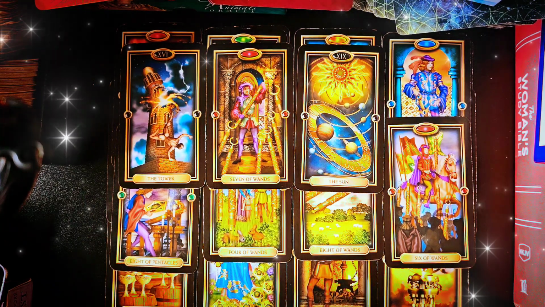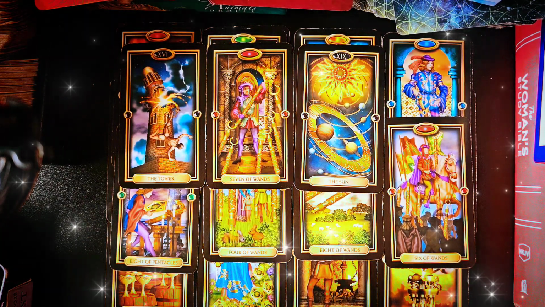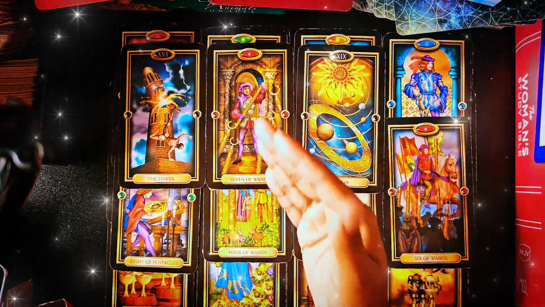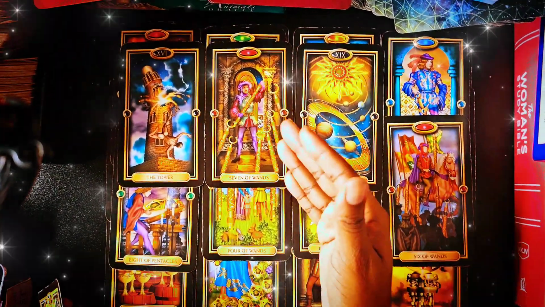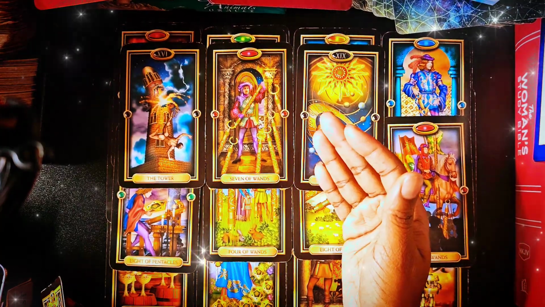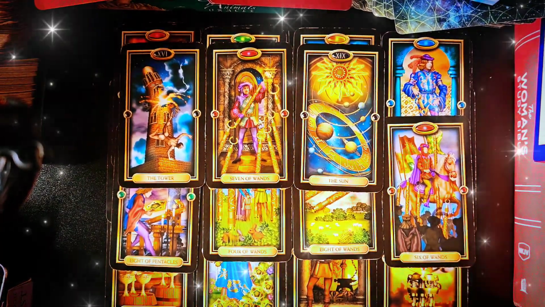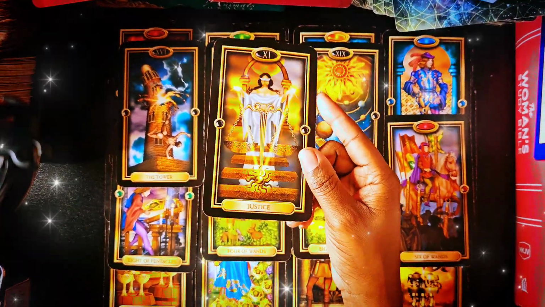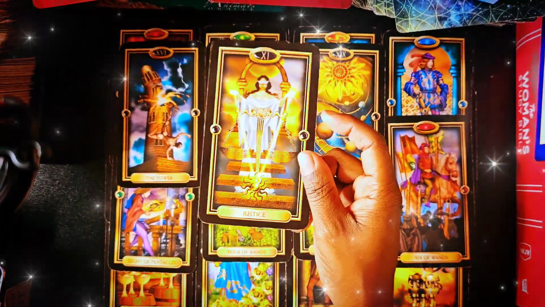You might be suffering right now. You might not be understanding why life is going the way that it is. Why are so many people working against you right now? But this is about to be a catalyst. We got the Justice card. Okay, so they want you to know, oh, them people gonna get their karma.